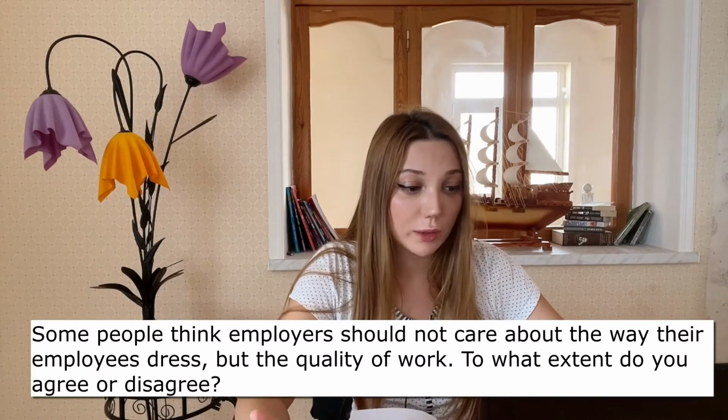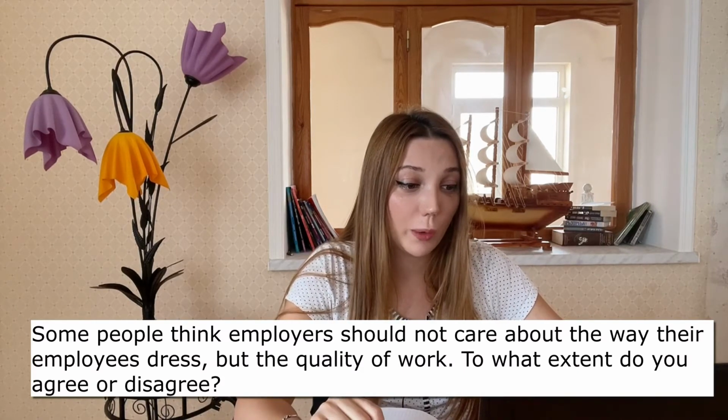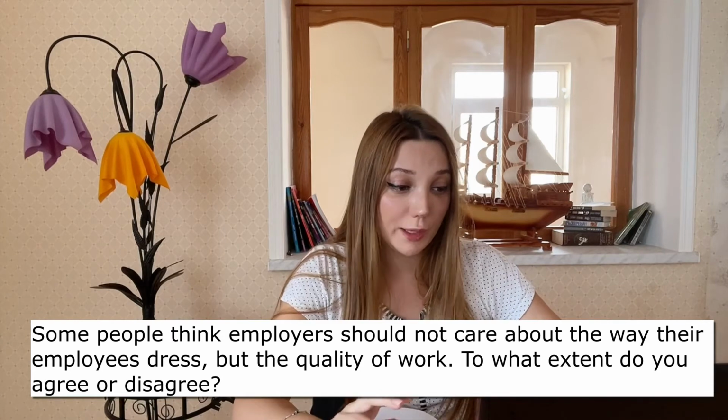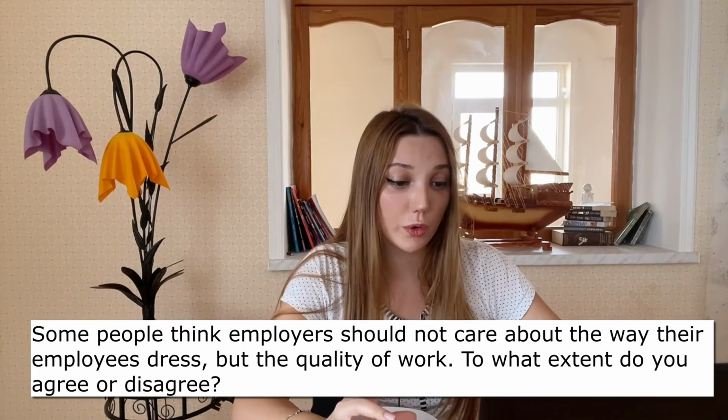The next one is that some people think that employers should not care about the way their employees dress, but the quality of work. To what extent do you agree or disagree? So here about dress. Why should employers care about dress? Maybe it creates some good environment at a workplace. For example, when patients come to the doctor, they can see that the doctor is in white. It gives them some trust. And when they see the police in the police uniform, it again creates the trust between the citizen and the police.